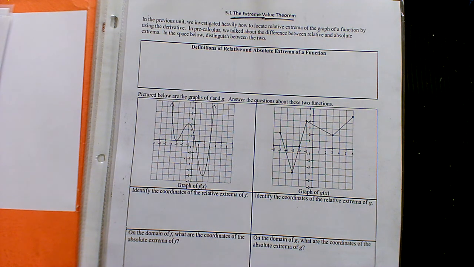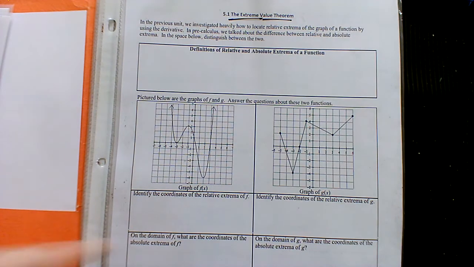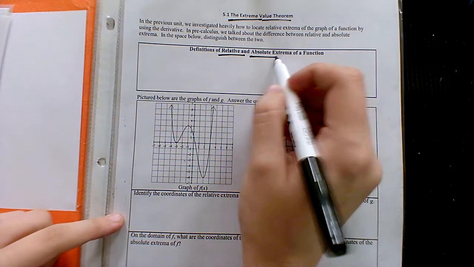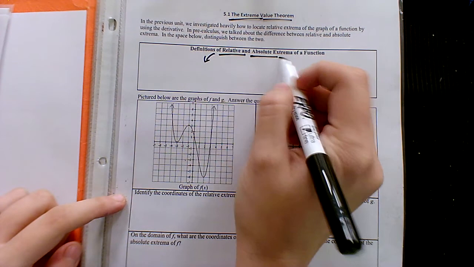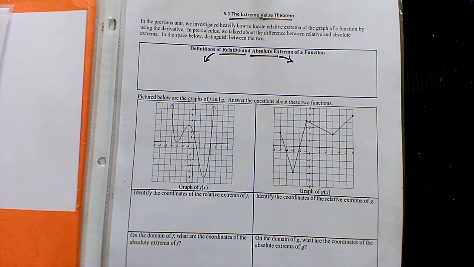So what we've been talking a lot about this year are maxes and mins, like how we can identify a max versus a min by utilizing a sign chart or those critical points. But we've also talked about, at least in pre-calc last year, there's a difference between some maxes and mins. You could have what's called a relative max or min or an absolute max or min. Can we remember or distinguish perhaps the difference between the two?